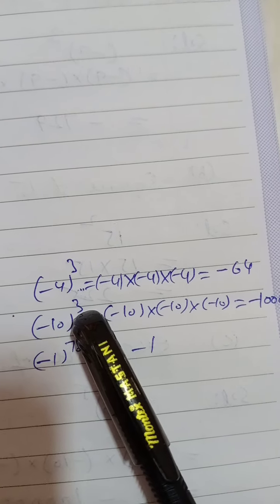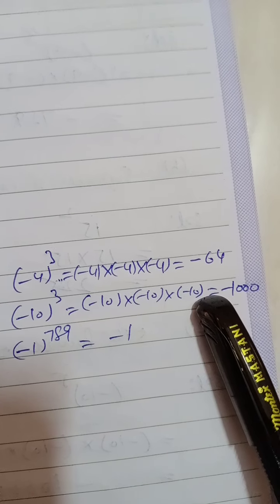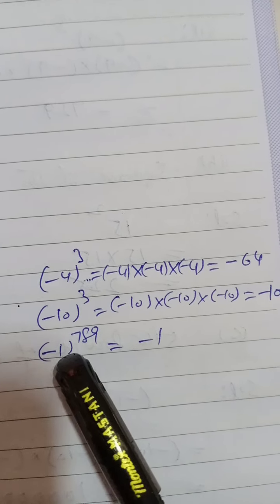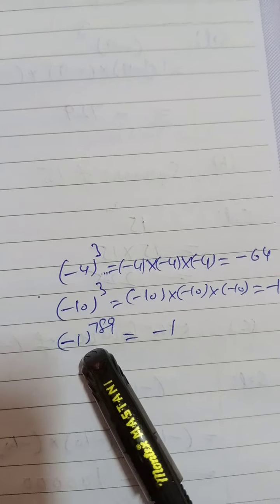Similarly, minus 10 raised to the power 3 will be minus 1000 because there are 3 minus signs, and minus 1 raised to the power 789. We will multiply 1 789 times, so if we multiply 1 any number of times we will get 1, but here minus is odd times, so there will be minus with 1. Now I have replaced these values here.